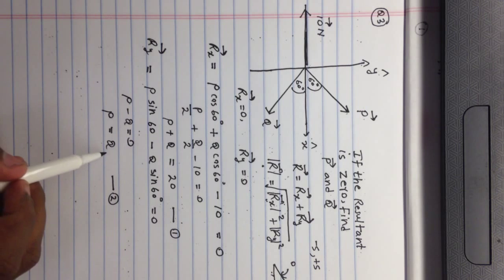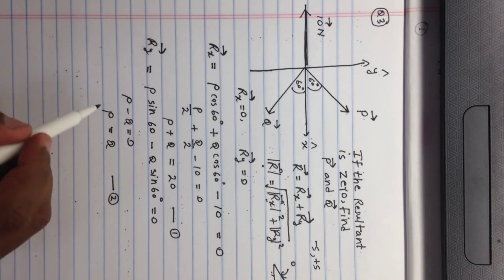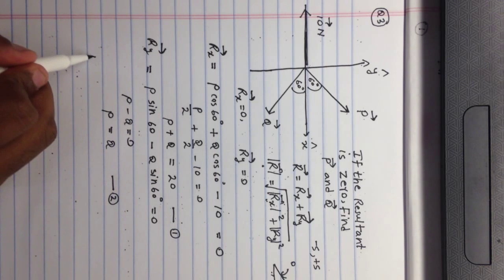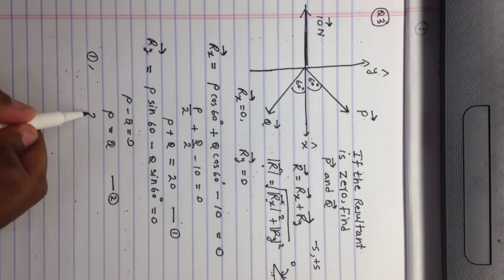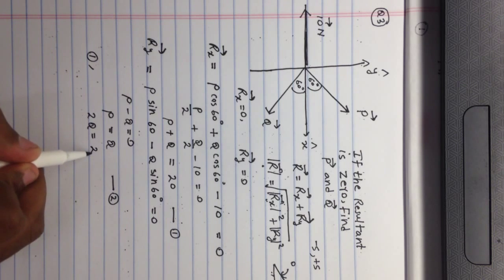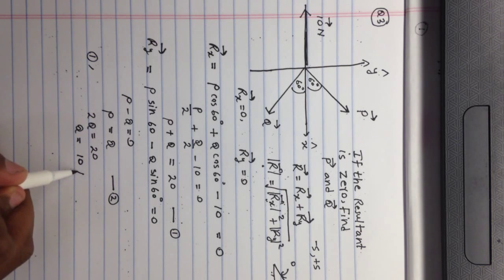So then I use this in equation 1. Since P equals Q, 2Q equals 20, so Q equals 10 Newton.